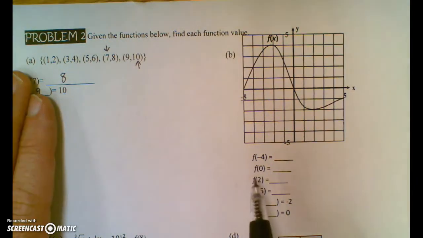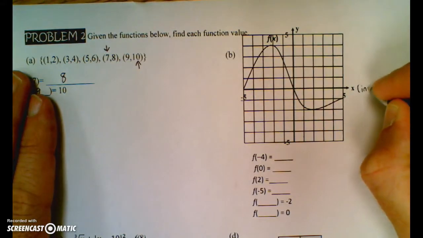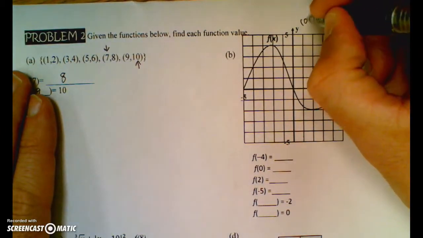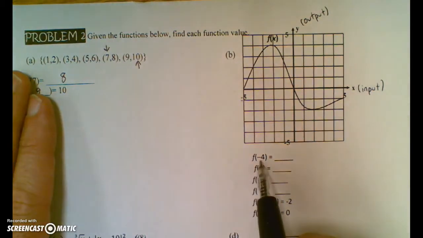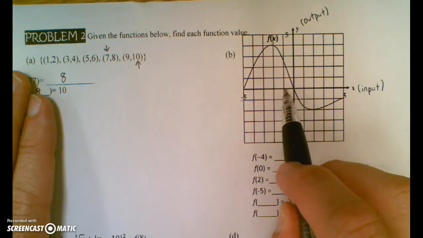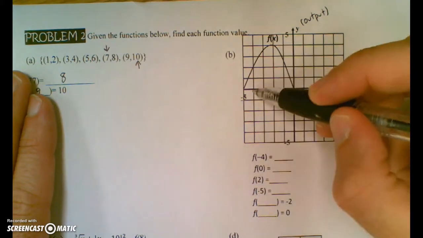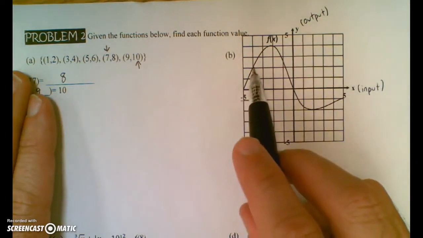So let's see if we can interpret this in our graph. F of -4. So I'm looking at when my input is -4. Well, input is just another word for your x values. And y is another word for your output values. So if I input -4 into this function, I'm going to go to -4 on the x-axis. 1, 2, 3, 4, negative. And I'm going to look where it's crossing for my output. And that looks like it's at +2.